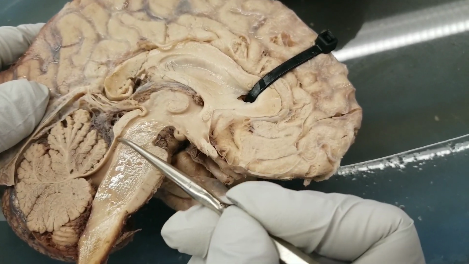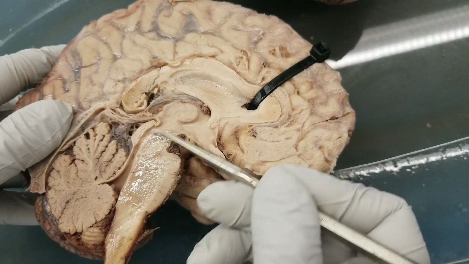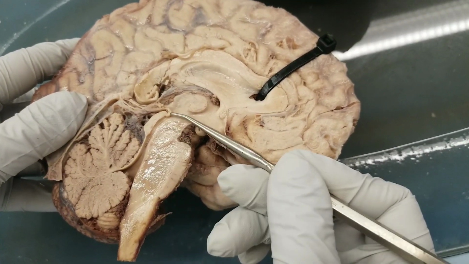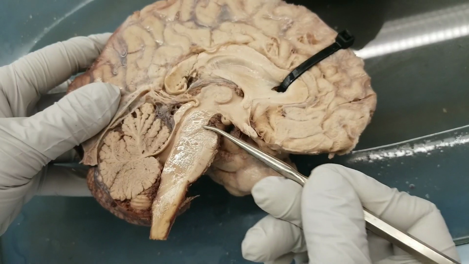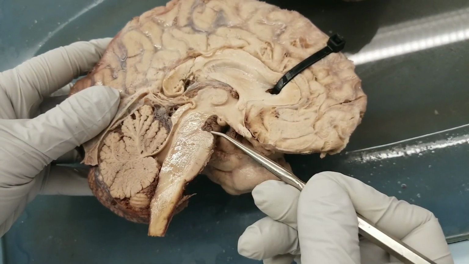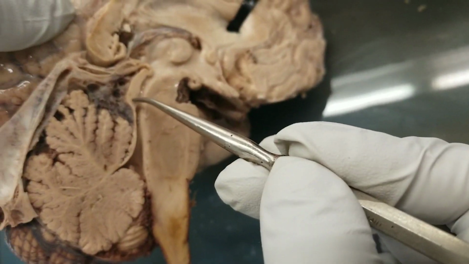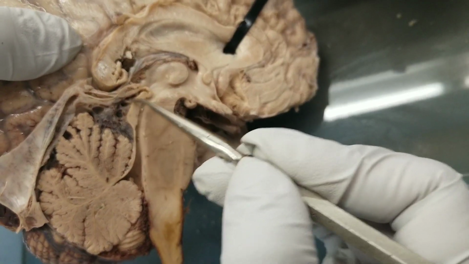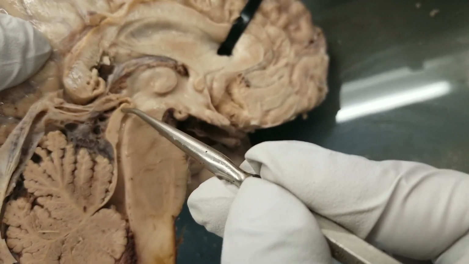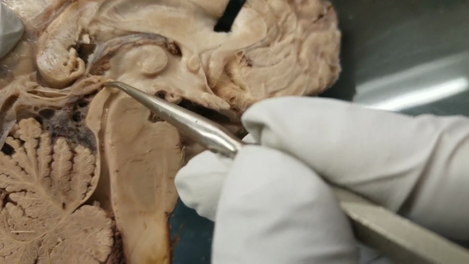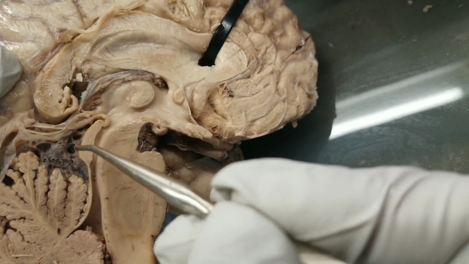Where the cerebral aqueduct is passing, just above the pons, you can see the round bulge of the pons of the brainstem. This region of the brainstem, this is the midbrain. So this whole area is the midbrain. And you can see these two bumps here, one bump, two bumps. This is the superior colliculus, inferior colliculus. Together, they're known as the corpora quadrigemina.